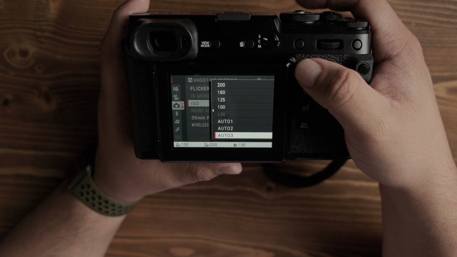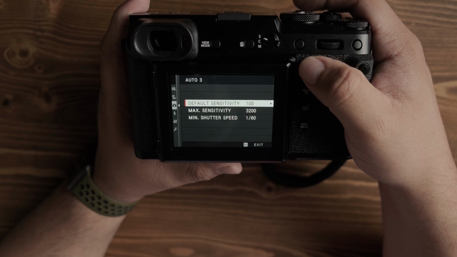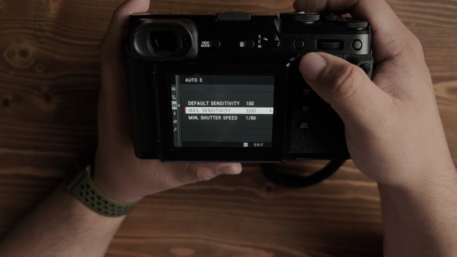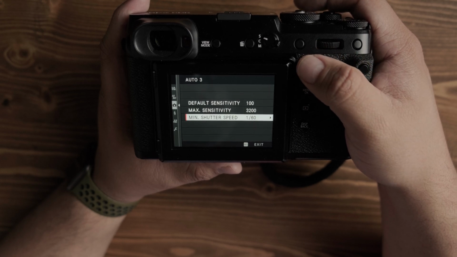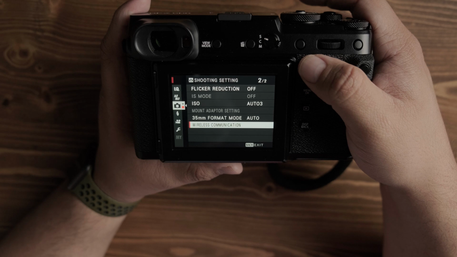Flash, I don't do a lot of flash settings. ISO, I have it set to auto. And my auto ISO default is 100. Max is 3200, which still produces some pretty amazing results. And my minimum shutter speed is 1/60th of a second. 35mm format mode, I have it set to auto. Wireless communication is if you're going to set it up to communicate wirelessly with your phone or tablet.